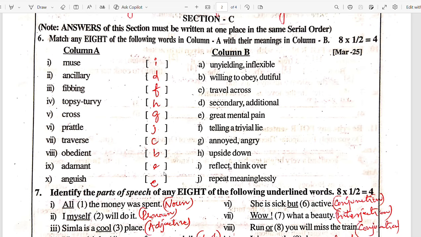Anguish, which means great mental pain. And adamant, which is adamant in his behavior, which means he's unyielding or inflexible. He doesn't want to change himself. That is the meaning of adamant. Like this we have to attempt.